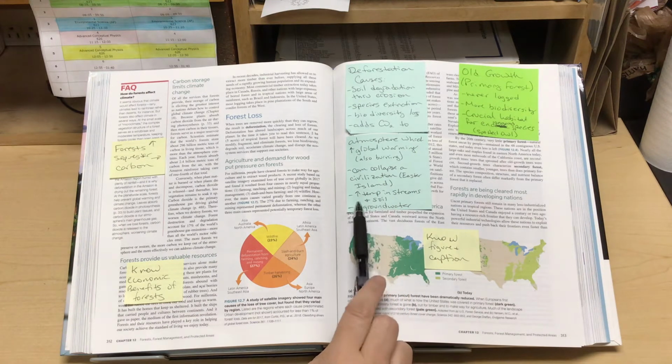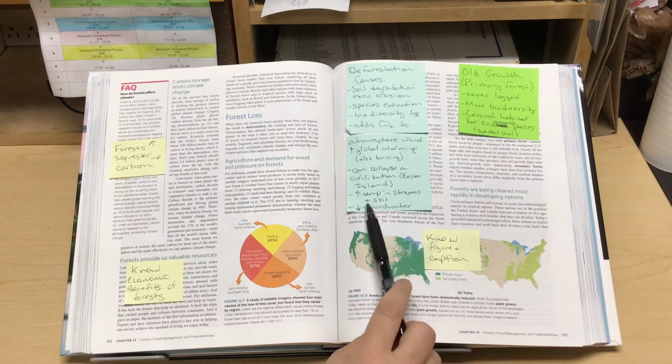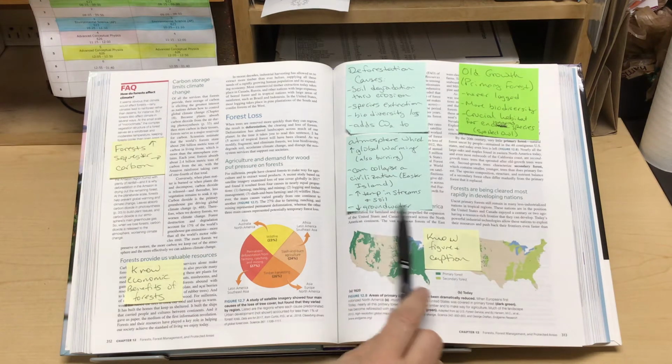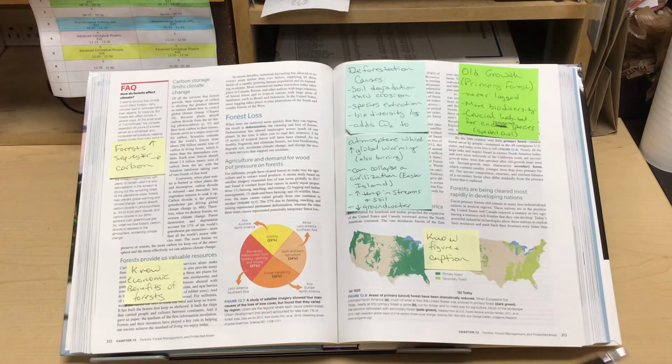Additionally, deforestation causes an increase in the temperature in streams and soil. So those streams and the soil were originally shaded by the trees, and the shade kept the temperature down, but when the trees are removed, the temperature goes up.